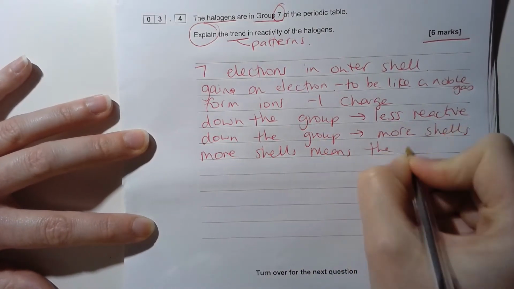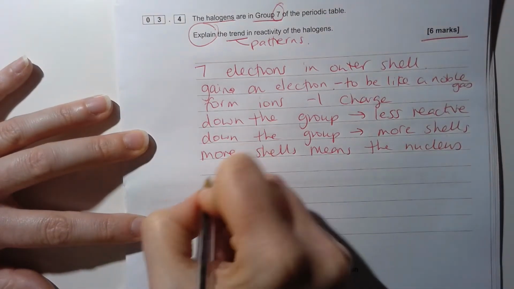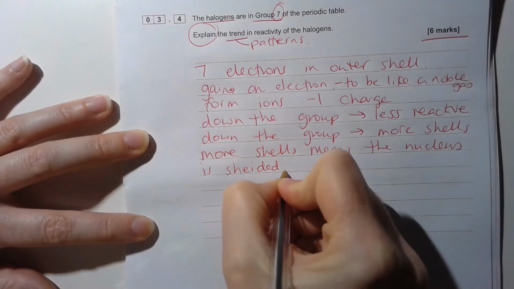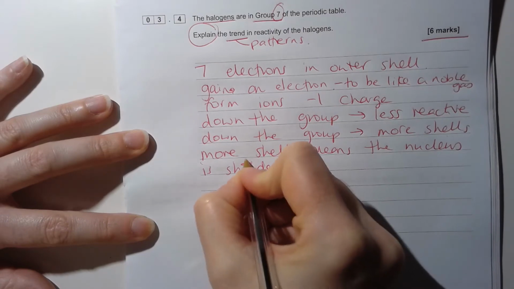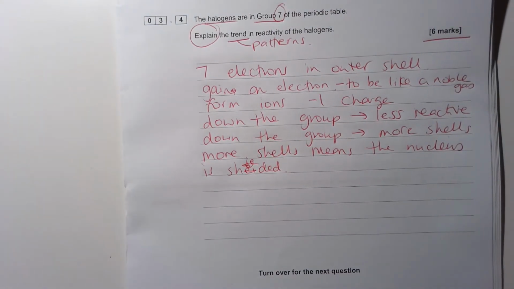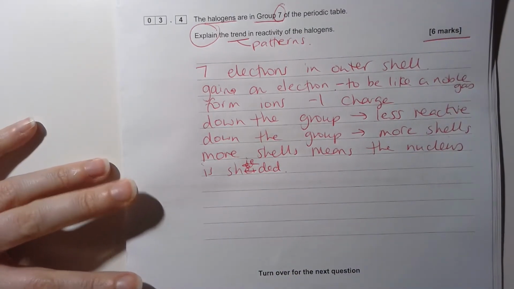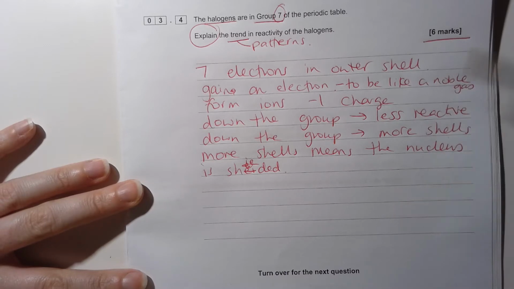And this is quite a usual thing that is asked for in an exam. It's just all those shells. That means the nucleus is shielded against any of those electrons. So lots of these things, there's probably 2 or 3 other things you could write, but in terms of this question, you could just write the following.